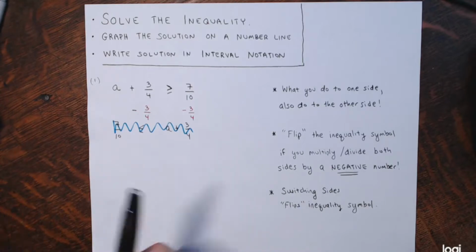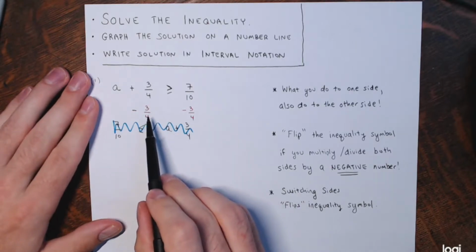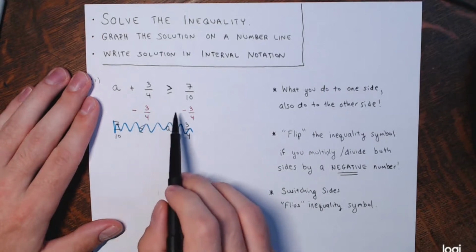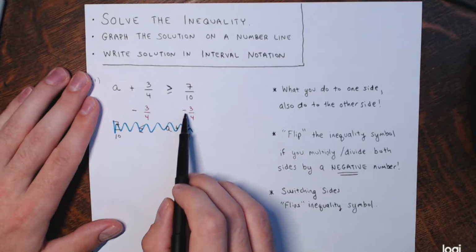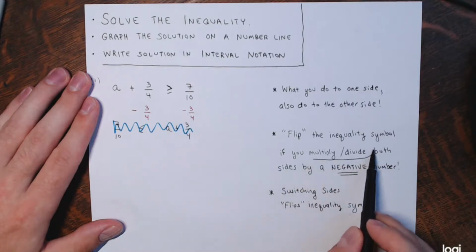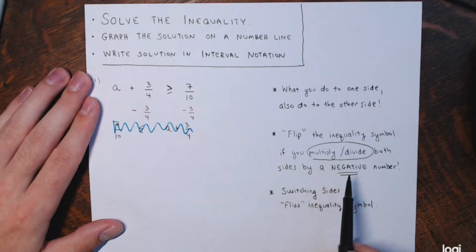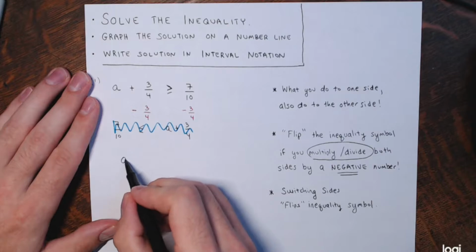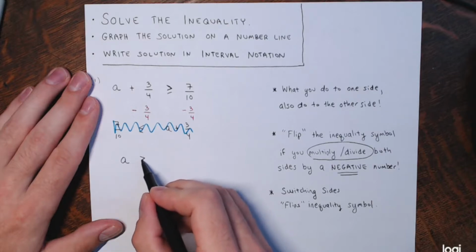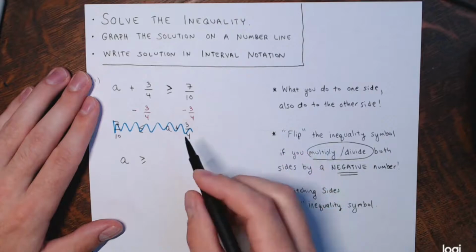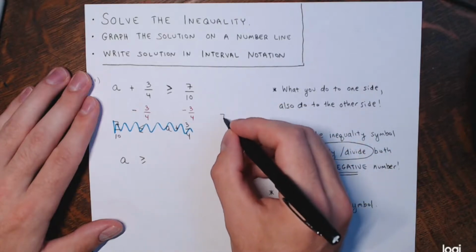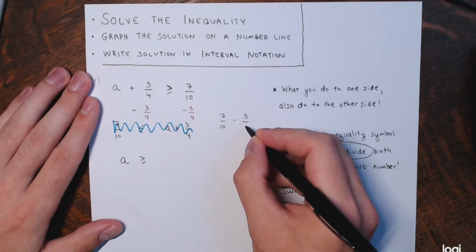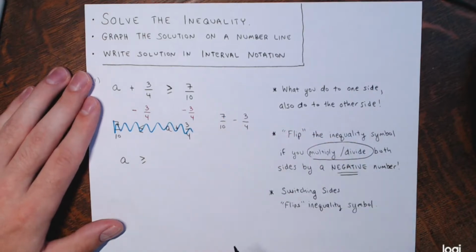And now this is subtraction, right? Addition and subtraction will not flip the symbol. So yes, you're seeing a negative number here, but this is subtraction. We're not multiplying or dividing by a negative number. We're just adding or subtracting. So on the left side, I have a all by itself now is greater than or equal to, and then over here we have 7/10 minus 3/4. Right, I'm working with fractions in this first example.